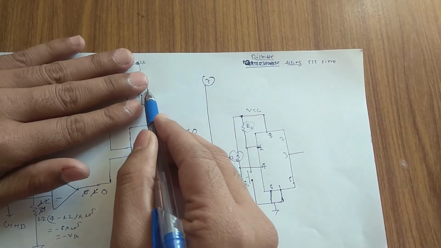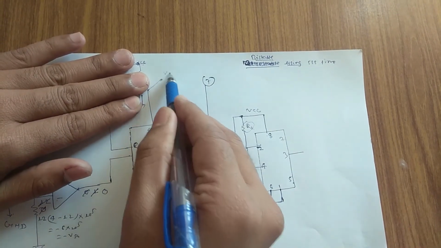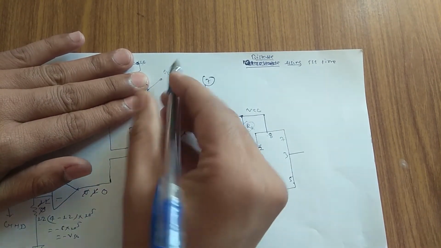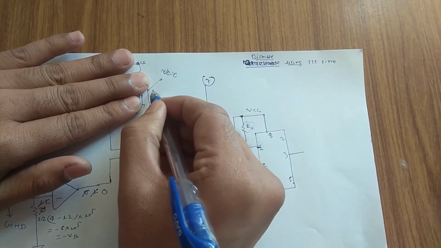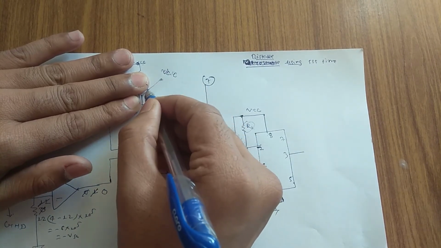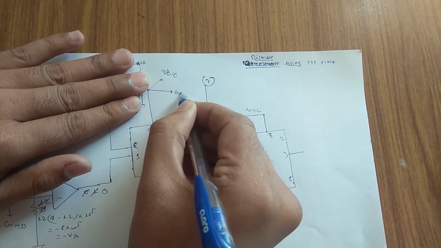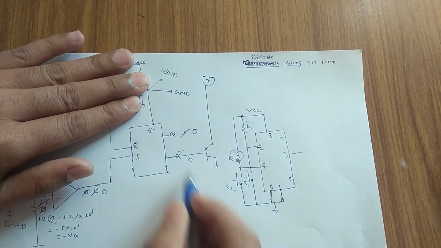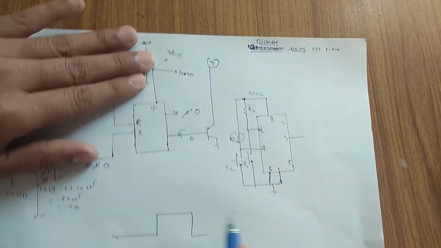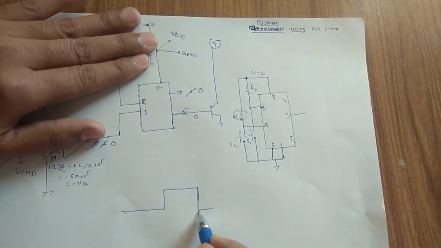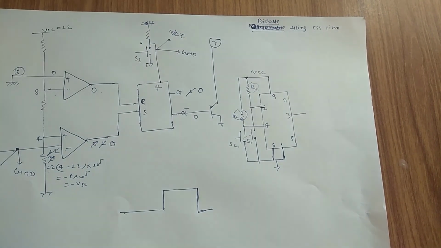I am going to take this wire. Initially it will be connected to VCC only, and for a small period of time I will connect it to ground. When it is connected to ground, it will clear the output, and the output will come to 0 state.